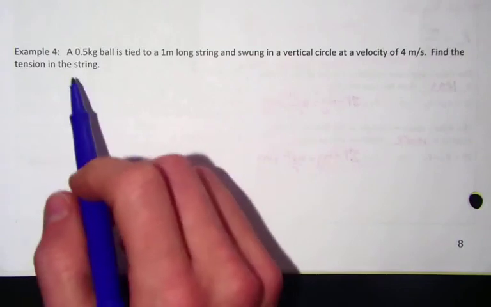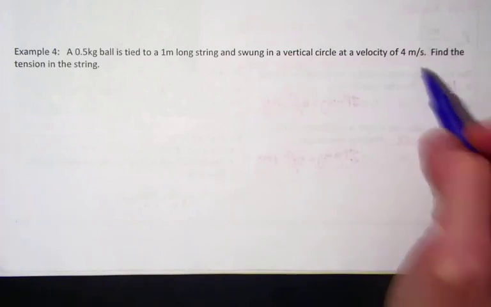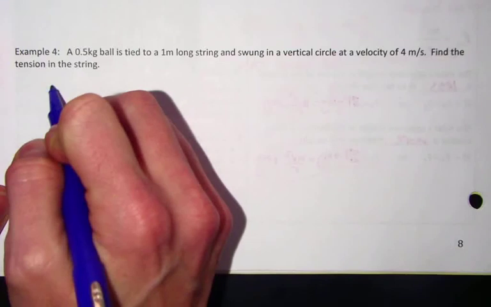We have a 0.5 kilogram ball tied to a 1 meter long string, and it's swung in a vertical circle at the velocity of 4 meters per second. To find the tension in the string, what we're going to do first is to draw a diagram.